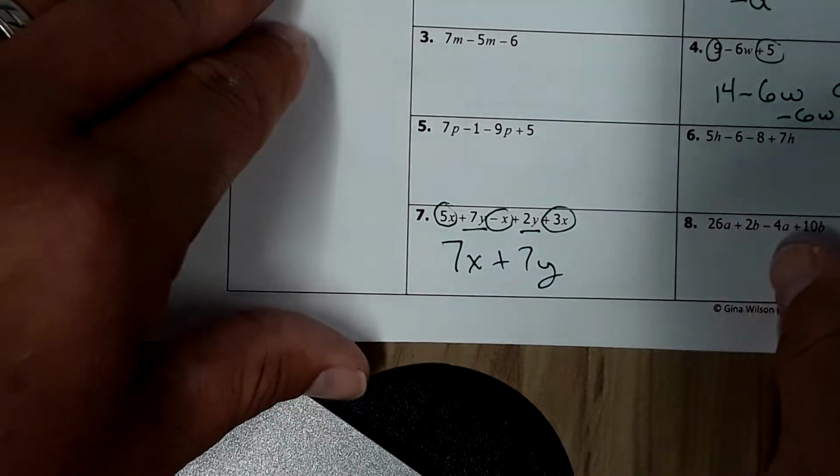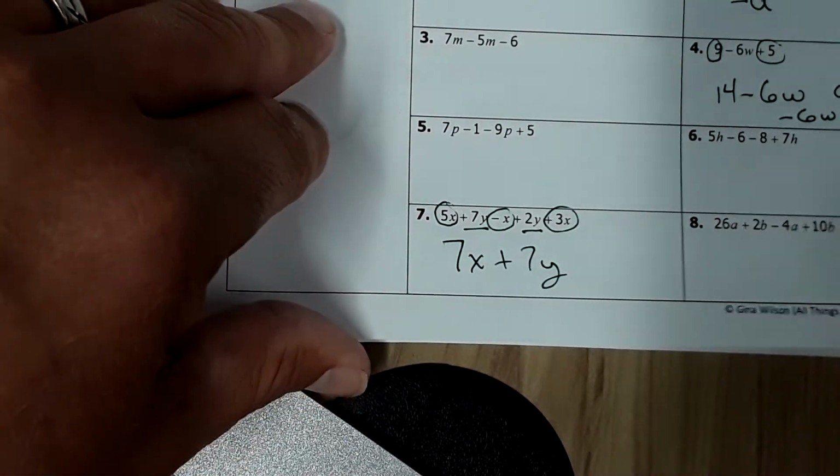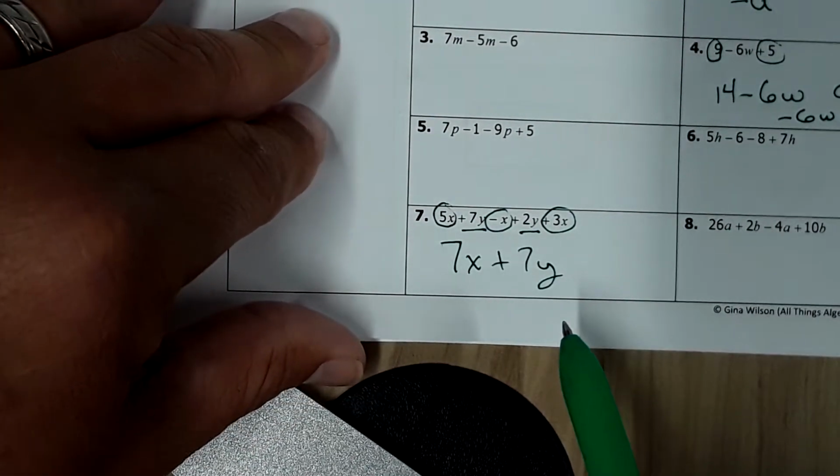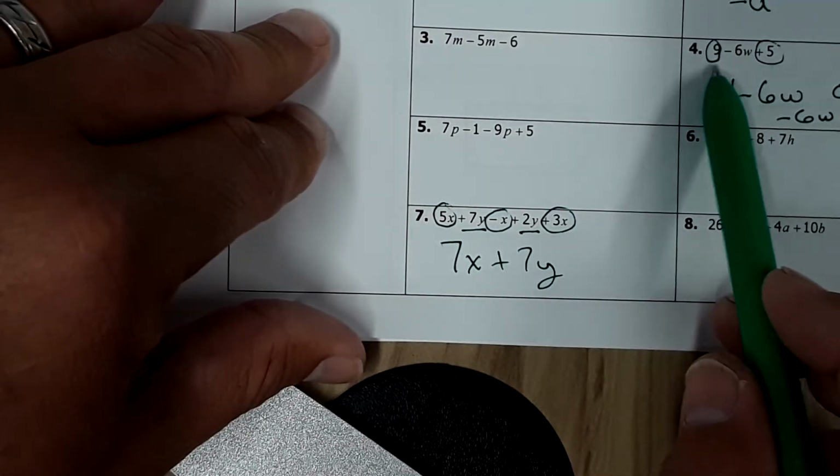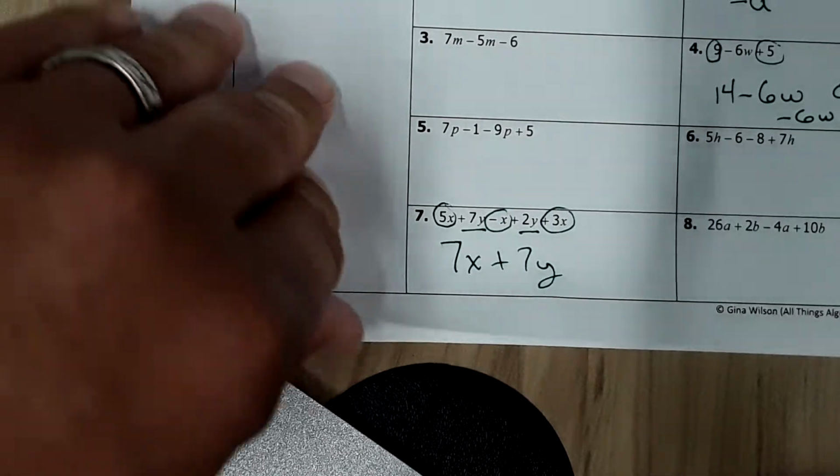Okay? So those are kind of easy. Look for terms you can put together. If they've got the same variables, you can put them together. Or if they are constants, then you can put those together as well.